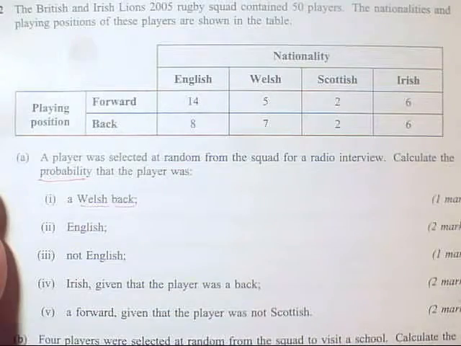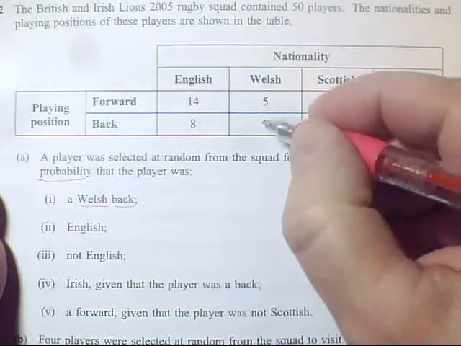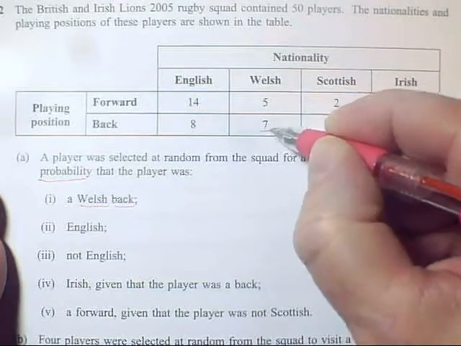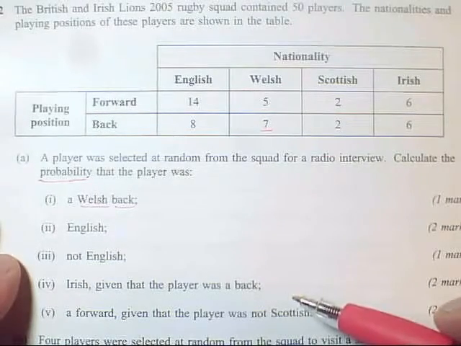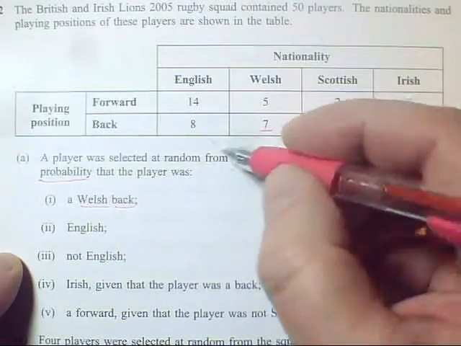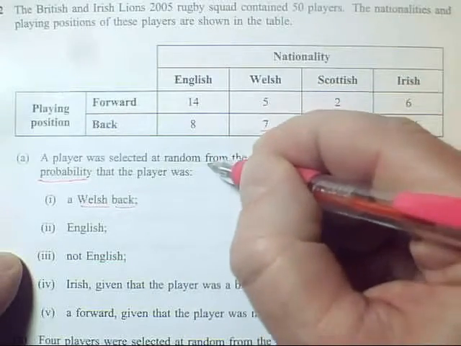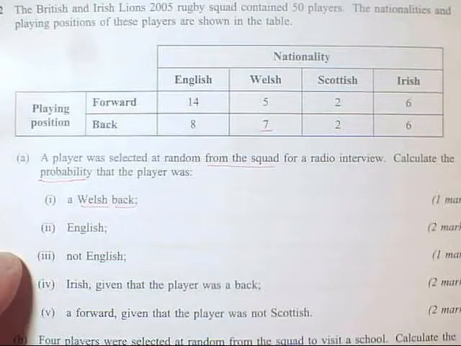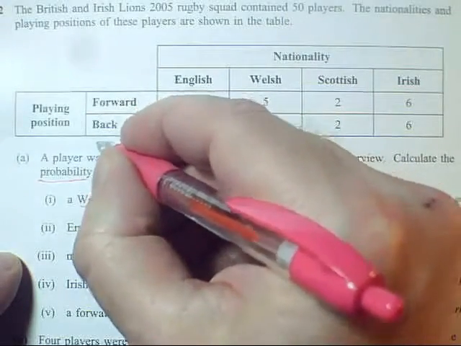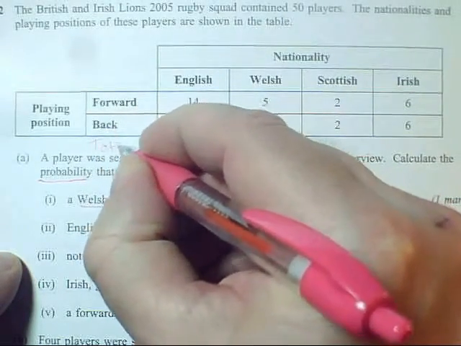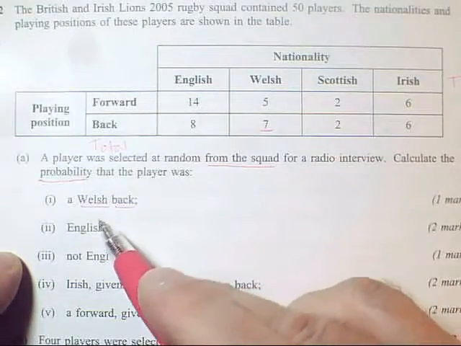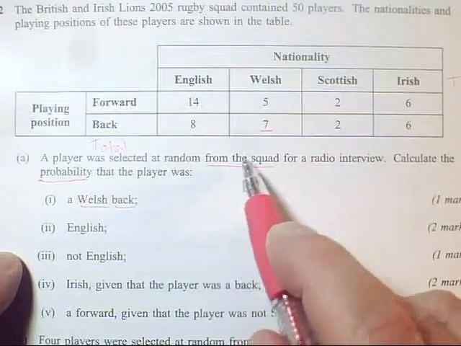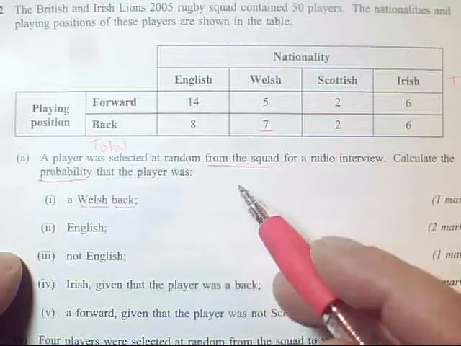I'm going to be interested in the number of Welsh backs, so that number there is going to be of interest, but I also need to know what I'm dealing with in terms of my total. So I'm starting with the player selected at random from the squad. I need to know the total number in the squad, and with these two-way tables we always need to work out the total for each row and the total for each column. You can do this on the exam paper or make your own table.